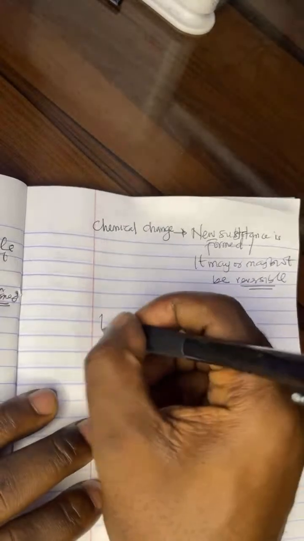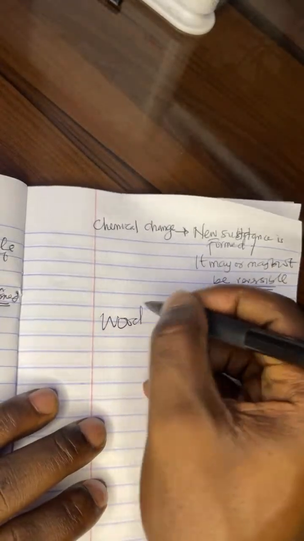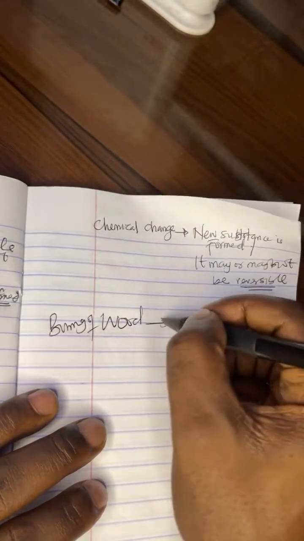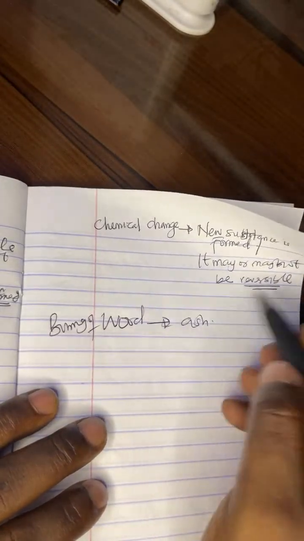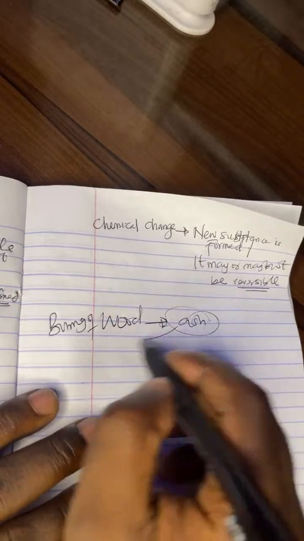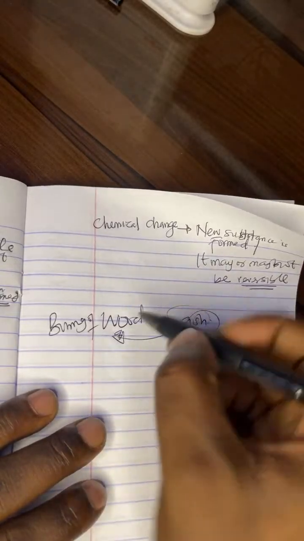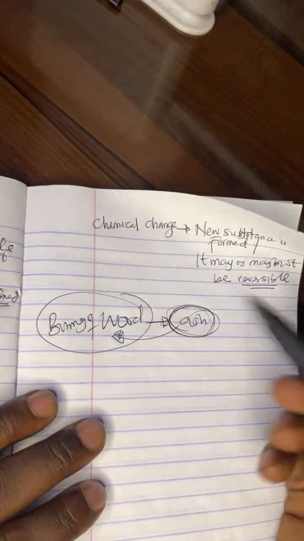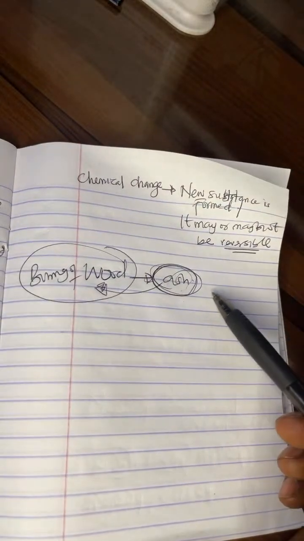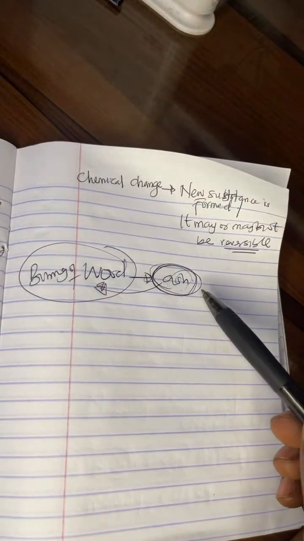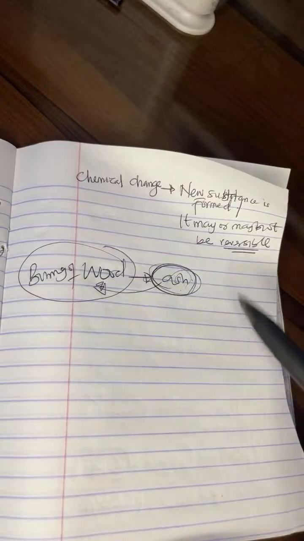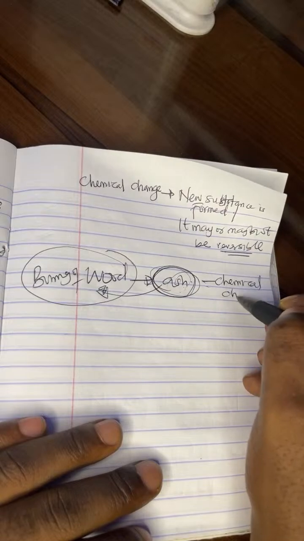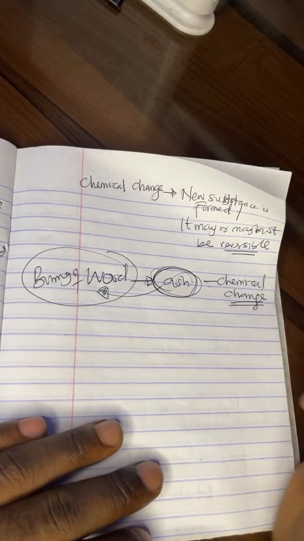For instance, burning of wood into ash, of course, you cannot turn this ash back to wood. This is because the substance that is formed is a new substance from wood. This one is something you can experience at home. When you burn your wood, you will realize that burning of wood to ash is a chemical change.